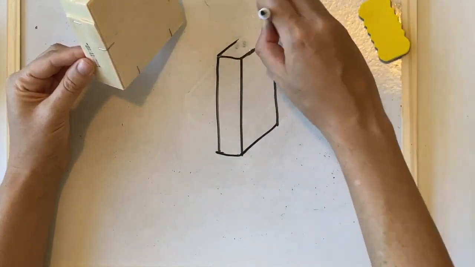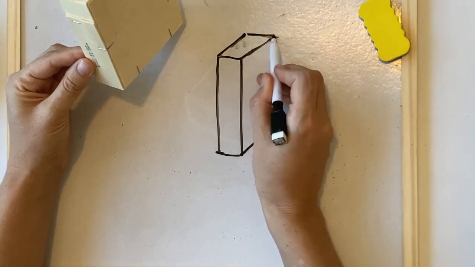Just keep erasing it till you get it right.